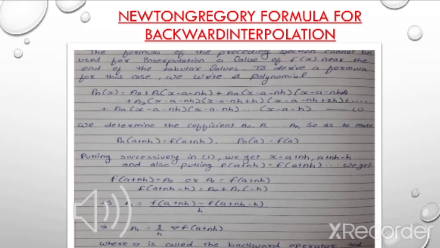To determine the coefficients a0, a1, up to an, so as to make Pn of a plus nh equal to f of a plus nh, up to Pn of a equal to f of a, similarly putting successive values of x in equation 1, we get, putting x equals a plus nh, and also putting Pn of a plus nh equals f of a plus nh, we get f of a plus nh equals a0, or a0 equals f of a plus nh.